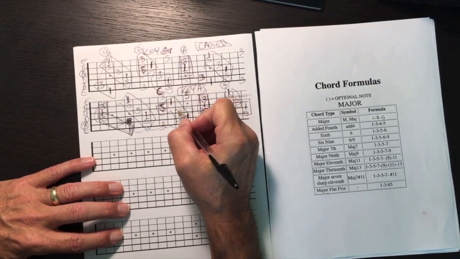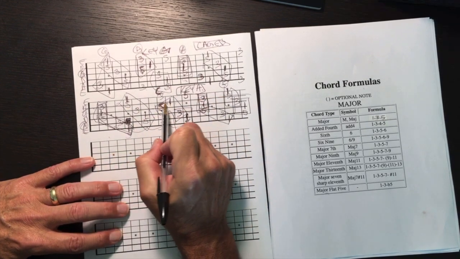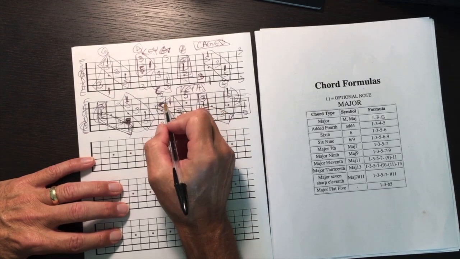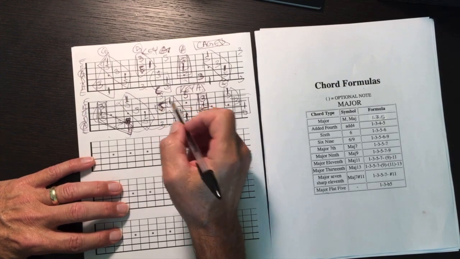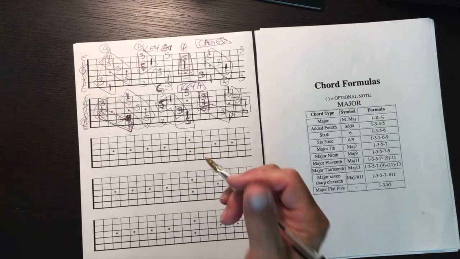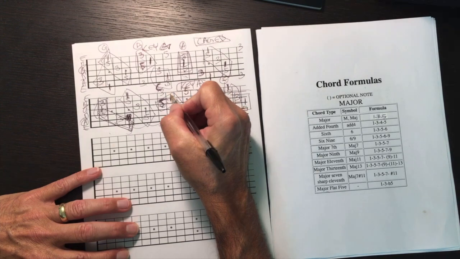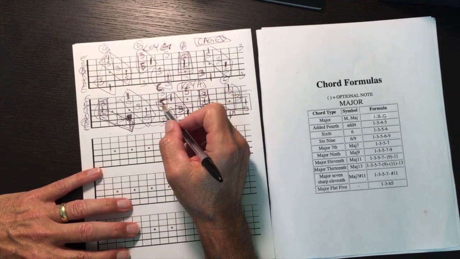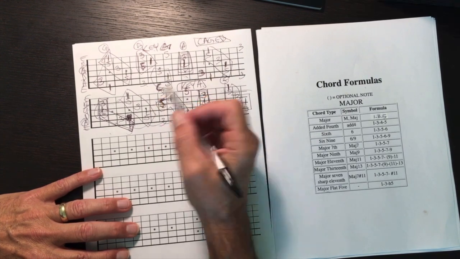If you wanted to study it further, you could see how the 3 is positioned relative to the 5th, or the 5th is positioned relative to the 3rd. That's a whole other video. But first thing is we want to identify the root note and identify the location of the 3 and the 5 relative to the root note, and vice versa.